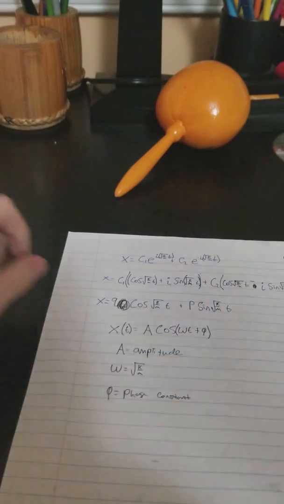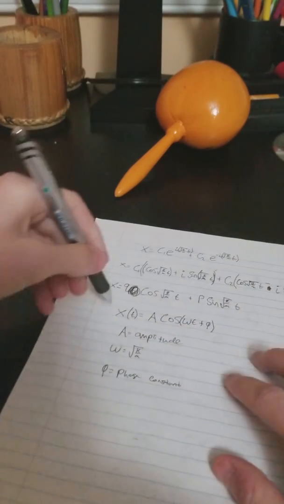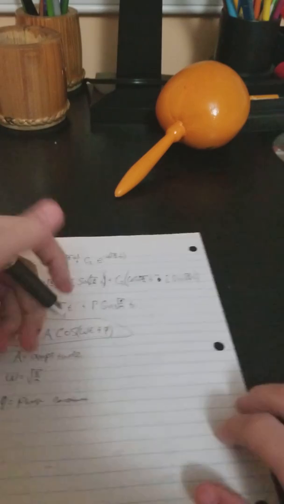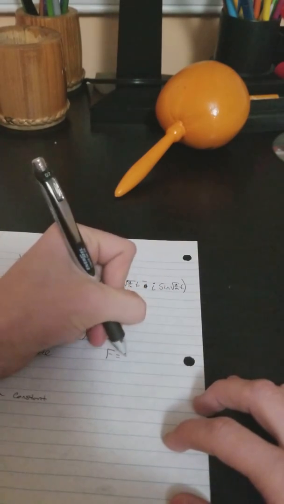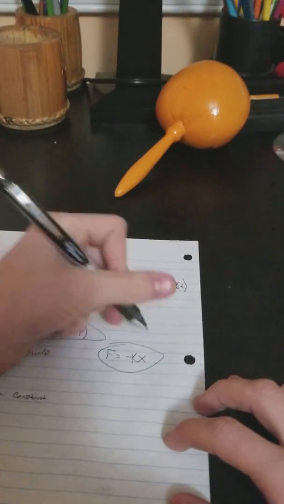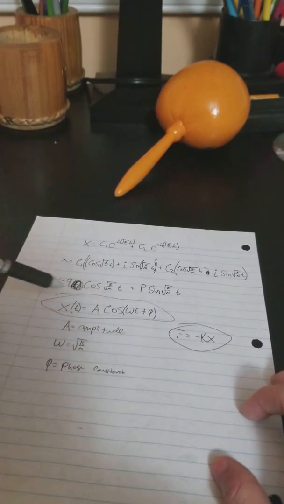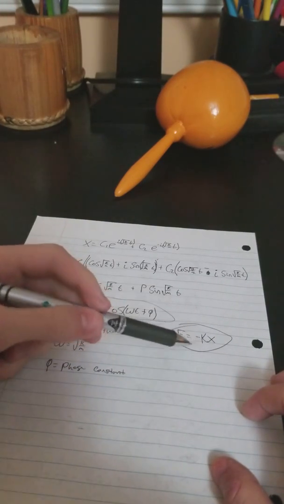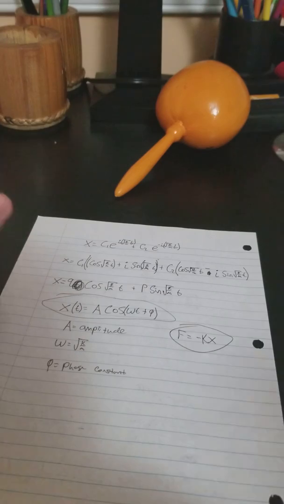so that is how the differential equation was solved, that's how we got a trigonometric function from F equals negative kx. Thank you for watching.